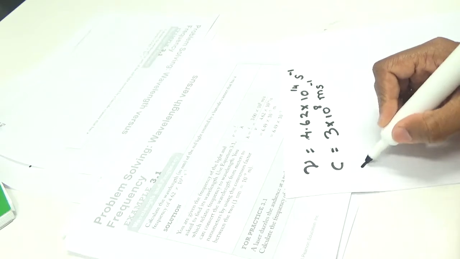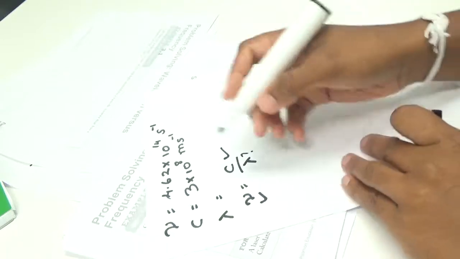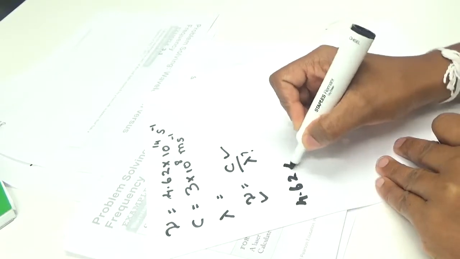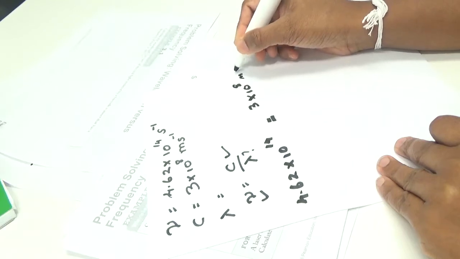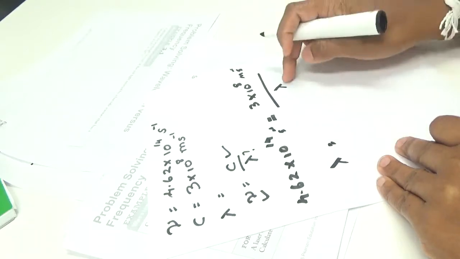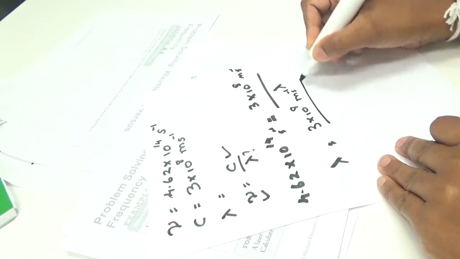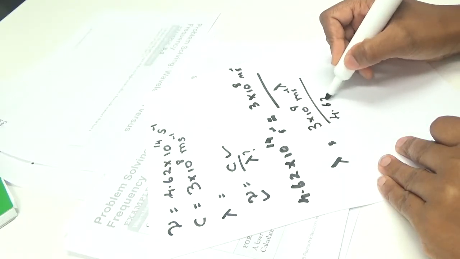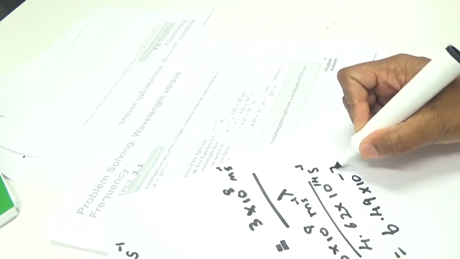I am asking for lambda. I know my equation, mu equals c over lambda. I know mu, the frequency, and I know the speed of light, so I can find lambda. I substitute these terms: 4.62 into 10 to the power 14 per second equals 3 into 10 to the power 8 meters per second over lambda. Taking lambda to the other side, I divide 3 into 10 to the power 8 meters per second by 4.62 into 10 to the power 14 per second, and it gives me 6.49 into 10 to the power negative 7 meters.